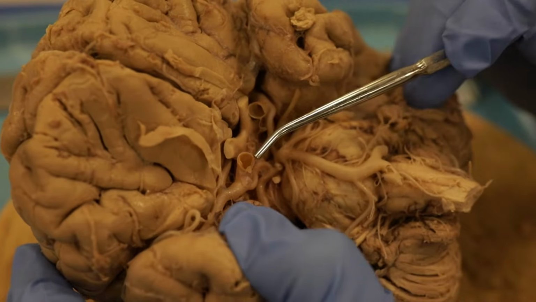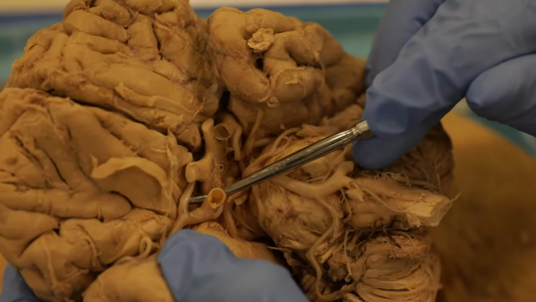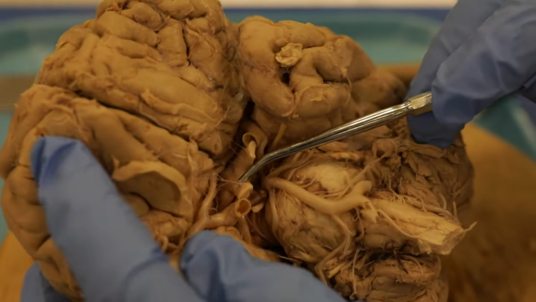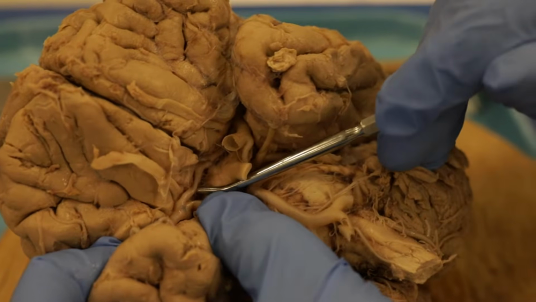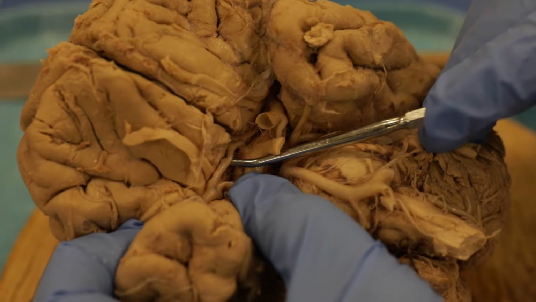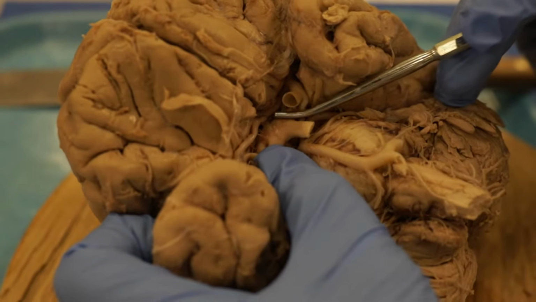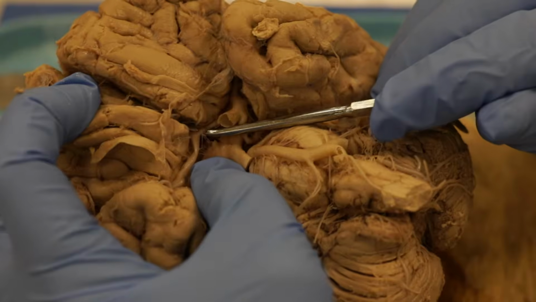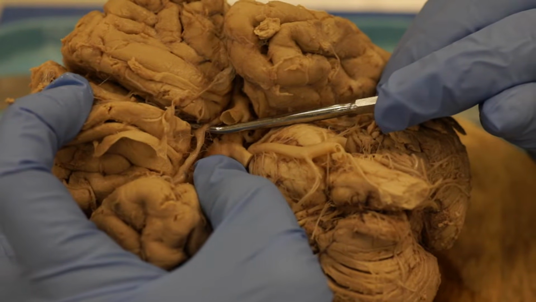Okay, also coming off of the internal carotid here, notice there's a blood vessel that is moving medially, and if we pull the optic nerve back and the optic chiasm, you can see this is the anterior cerebral artery. Okay, so we have an anterior cerebral artery coming from the other side, and notice that they join together right here, and this is the anterior communicating artery.